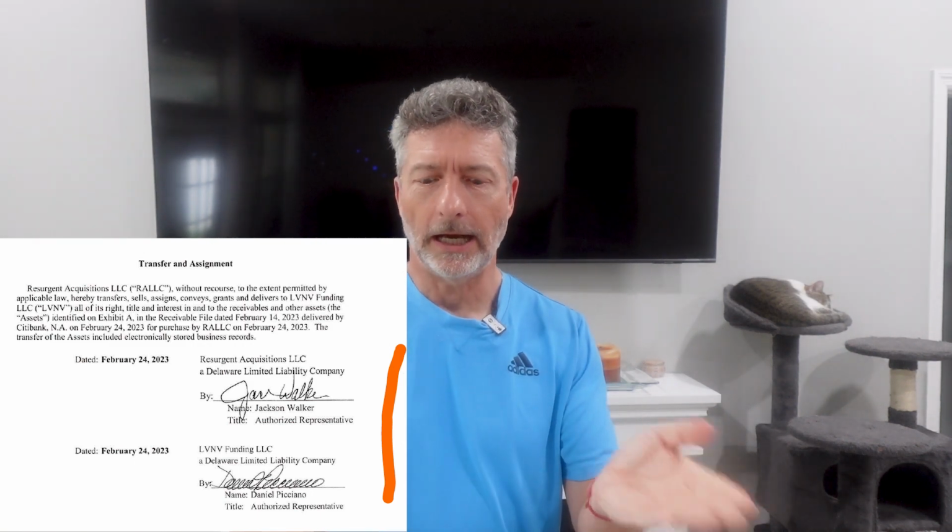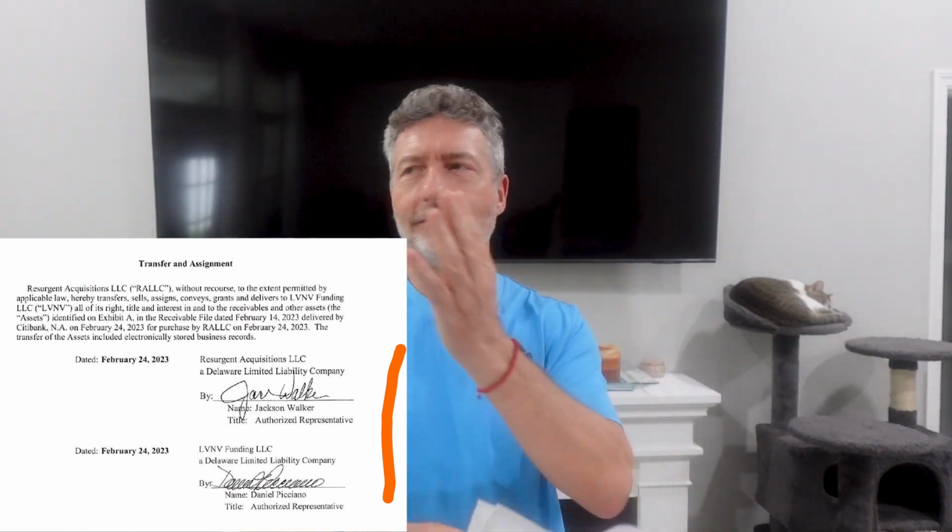I use those signatures, and when they bring this transfer and assignment with this person signing and say, look, how is he able to say he was in the room signing these when the signatures are exactly the same in February of 2023, March of 2022, July of 2024? How are they exactly the same?